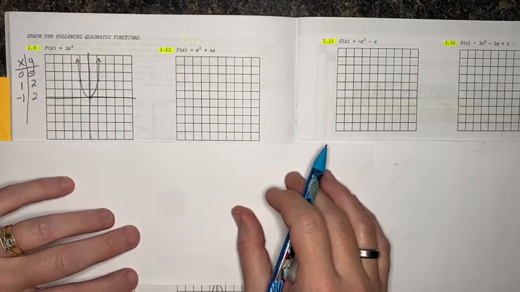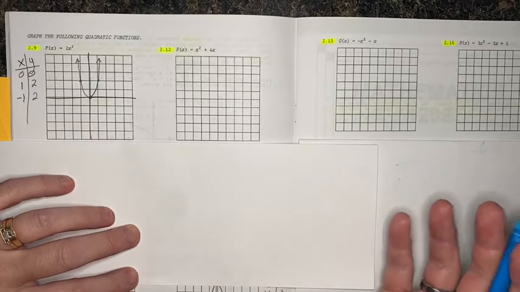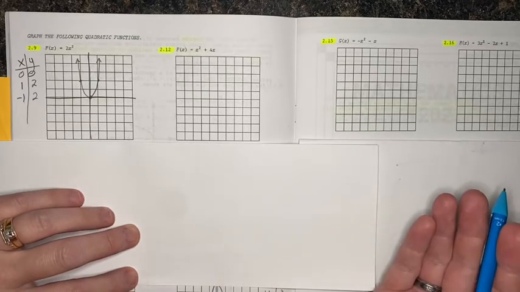All right, well, what about the next one? Number 12 is f of x equals x squared plus 4x.